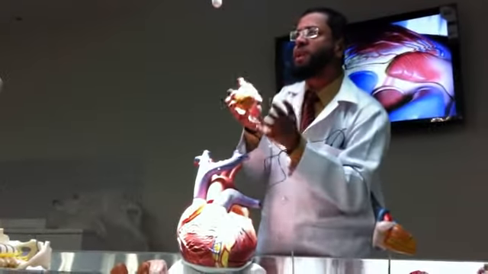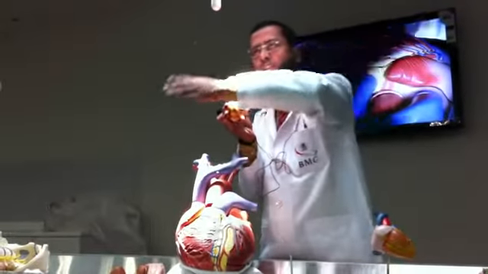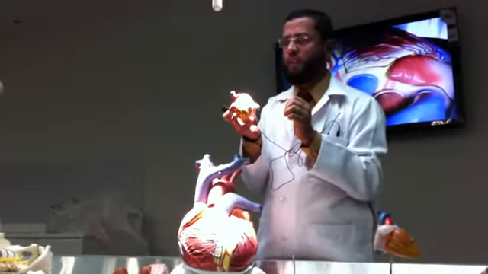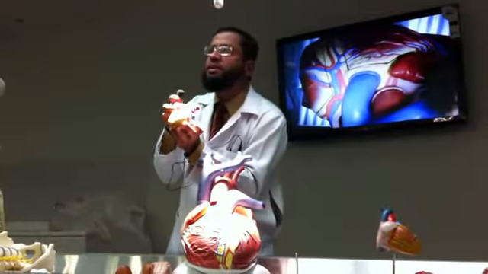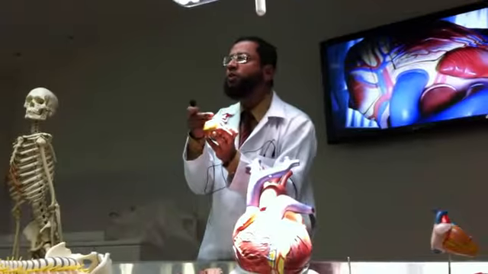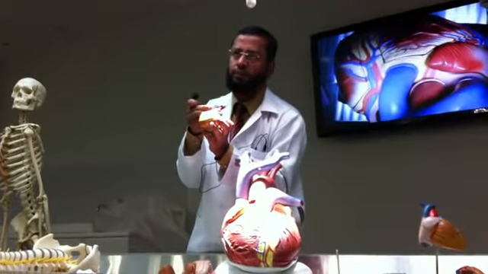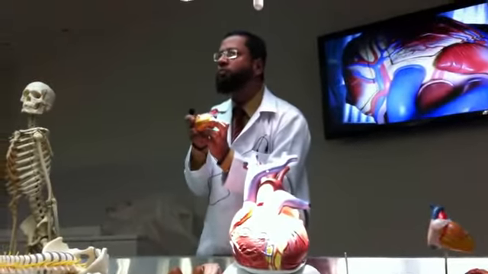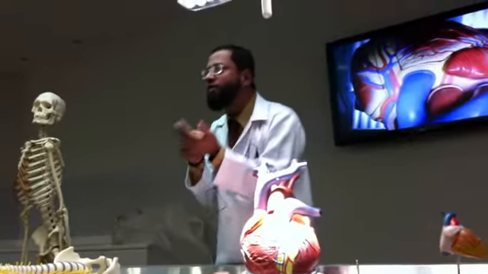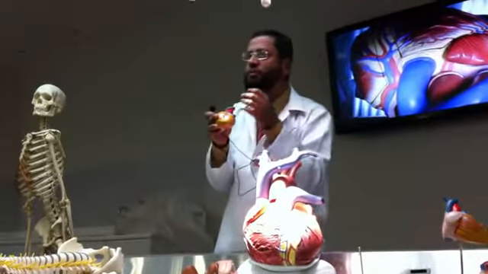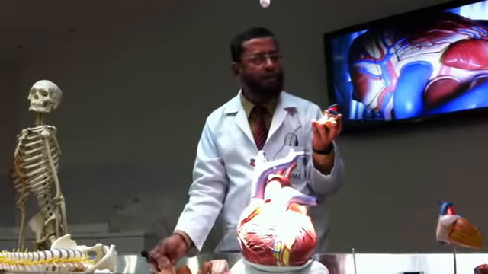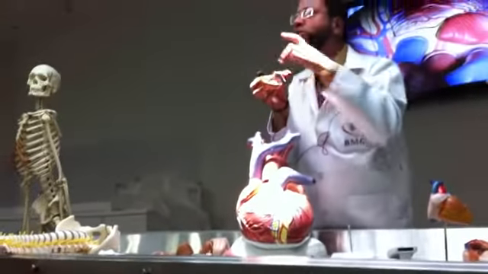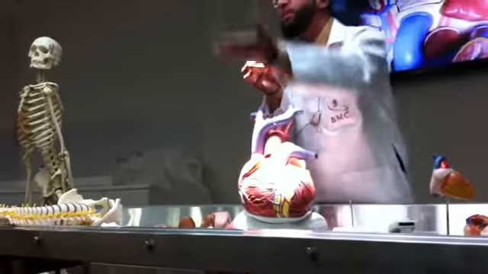One end is arterial, the other venous. In the heart, from the anterior surface, two major vessels emerge, one from the left ventricle and the other from the right ventricle. If we go inside, you can see the two chambers on the receiving side.